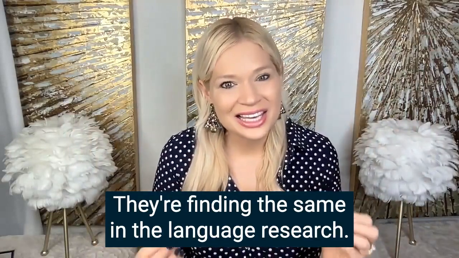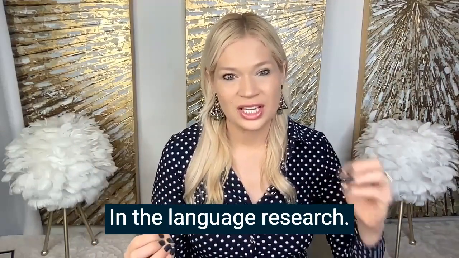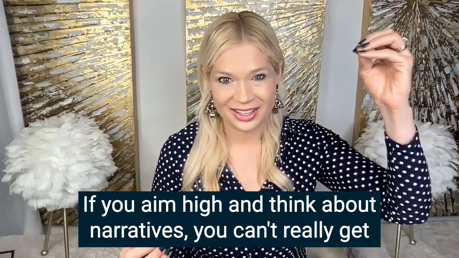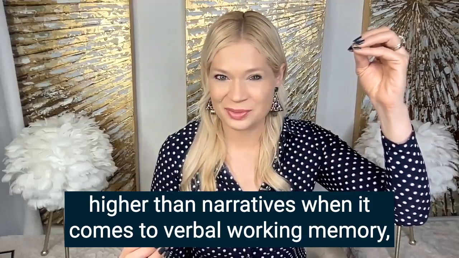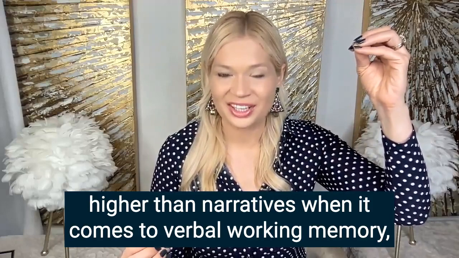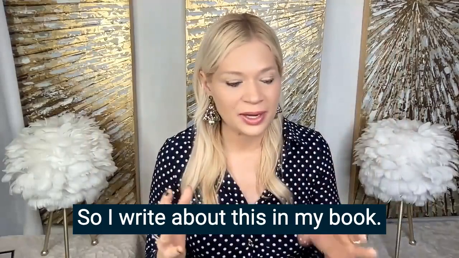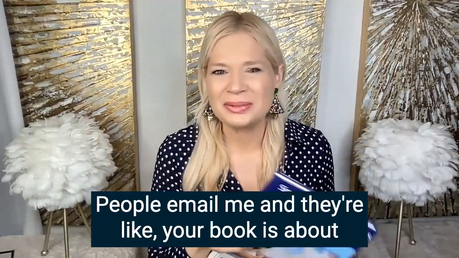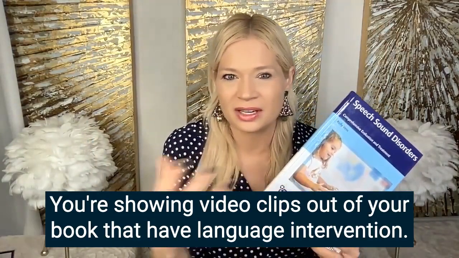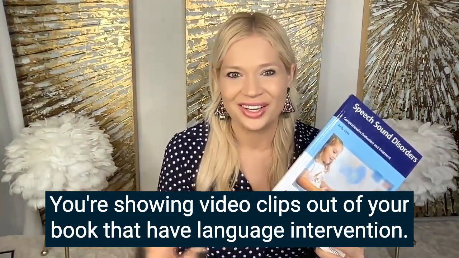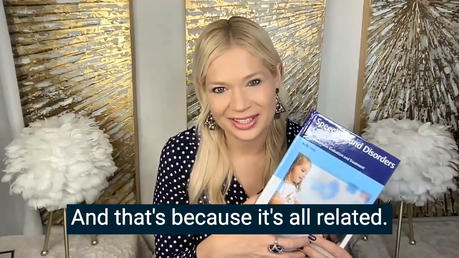They're finding the same in the language research. In the language research, if you aim high and think about narratives, you can't really get higher than narratives when it comes to verbal working memory. You're going to get higher gains. So I write about this in my book. People email me and they're like, your book is speech sound disorders. You're showing video clips out of your book that have language intervention. Of course I am. And that's because it's all related.